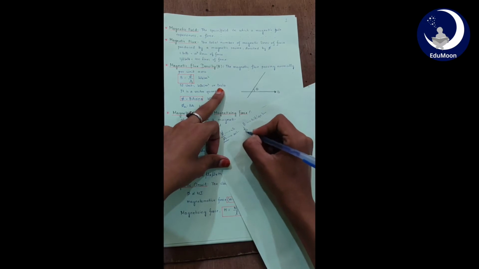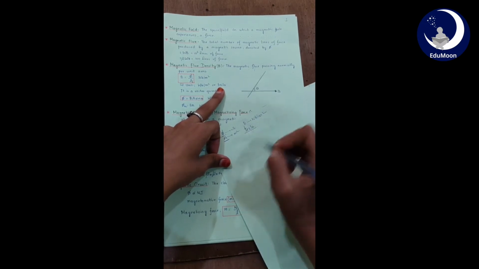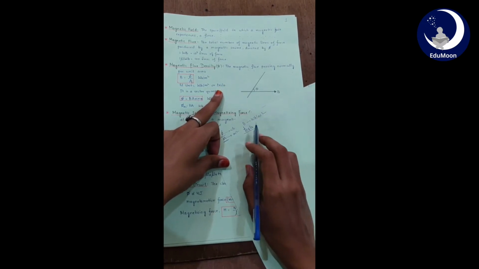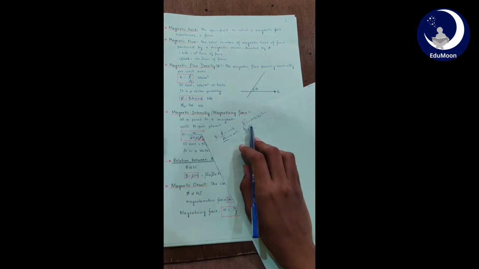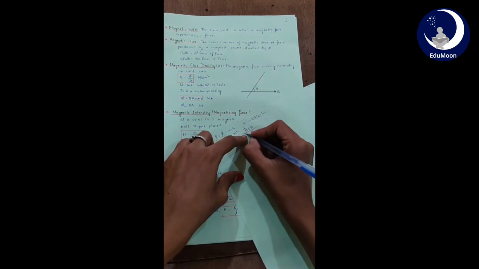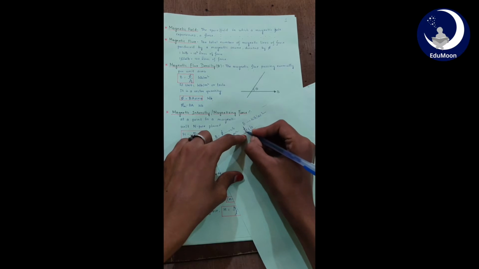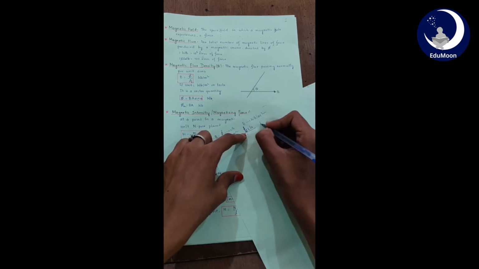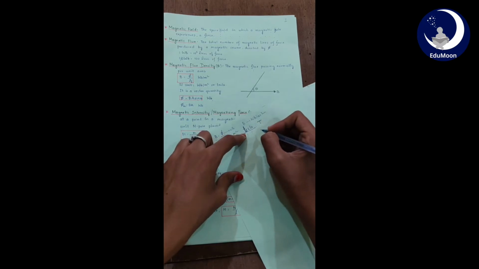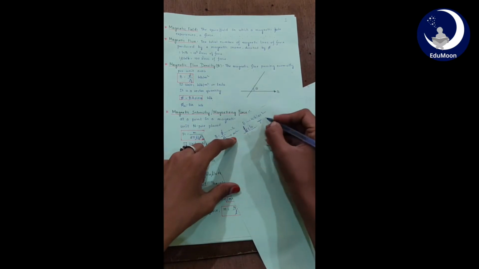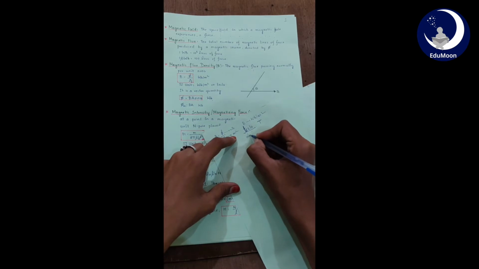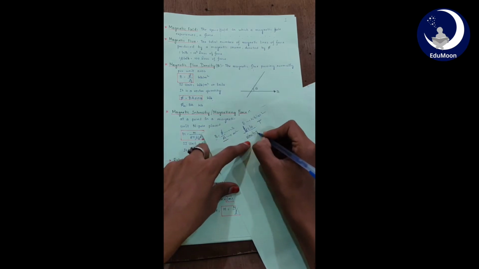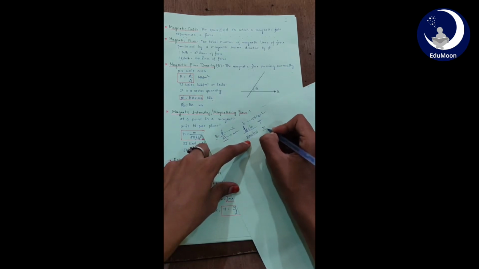In units and dimensions, there's a rule. When you write a unit named after a scientist in words, the first letter should be in lowercase, tesla. But when you denote it with a symbol, you use the uppercase one. For example, Newton, you write it in lowercase, but when you denote it with a symbol, you use uppercase, right?